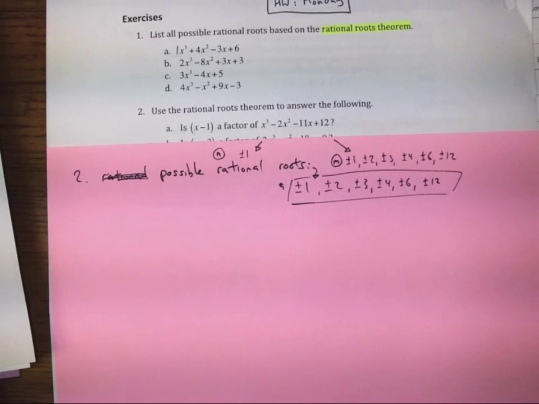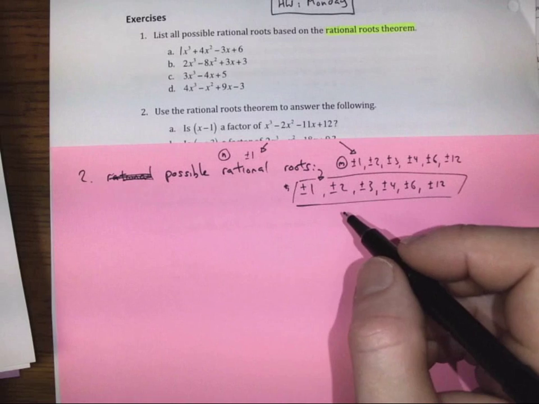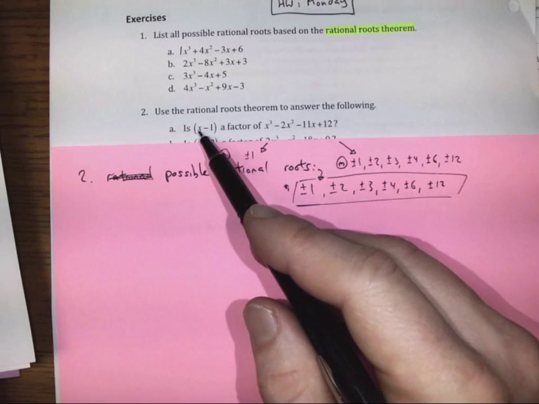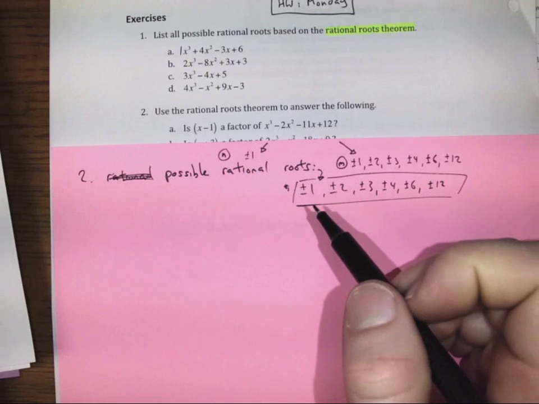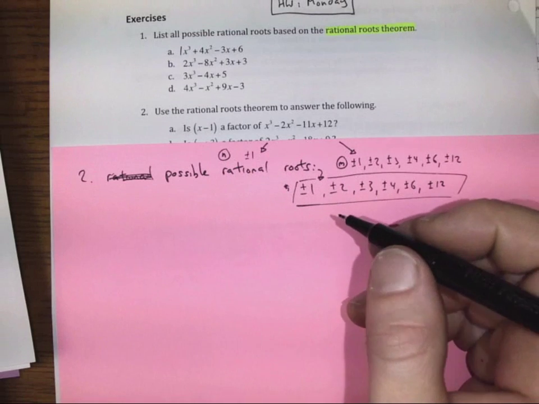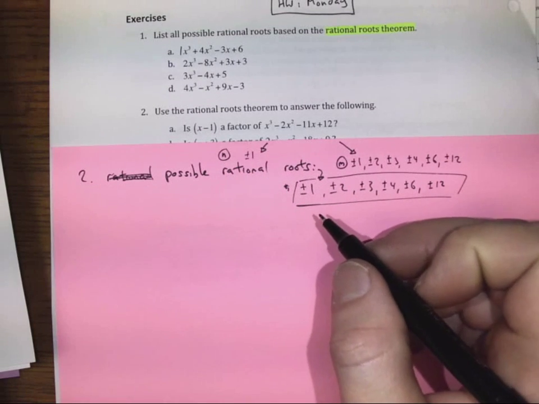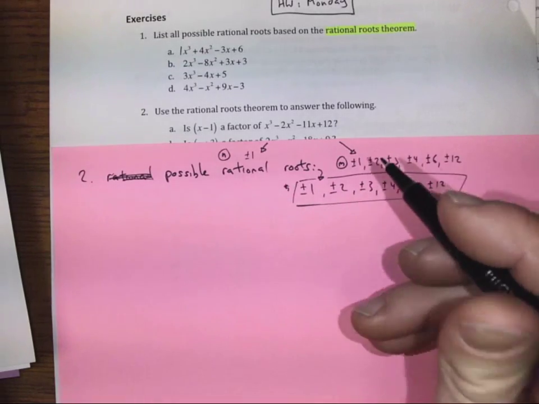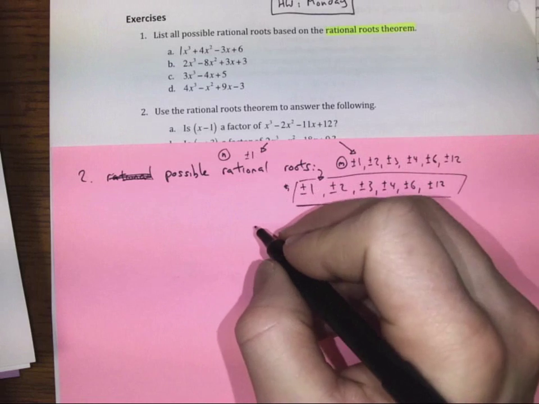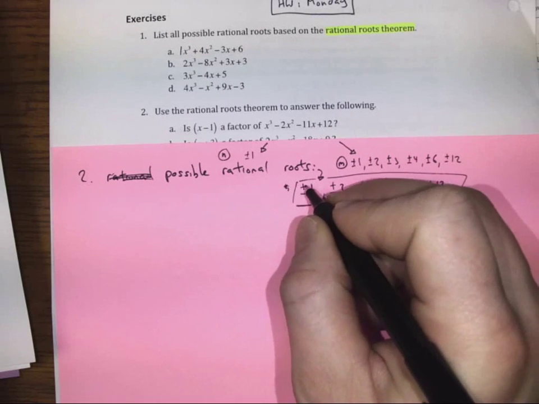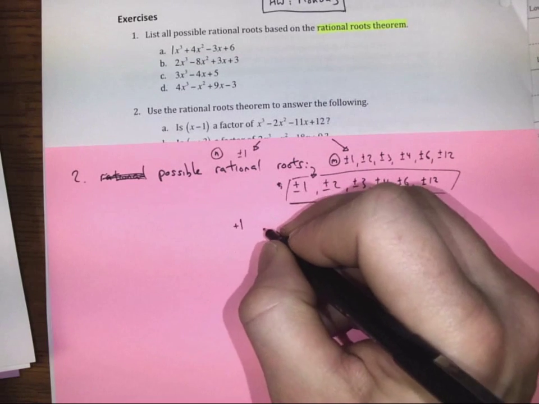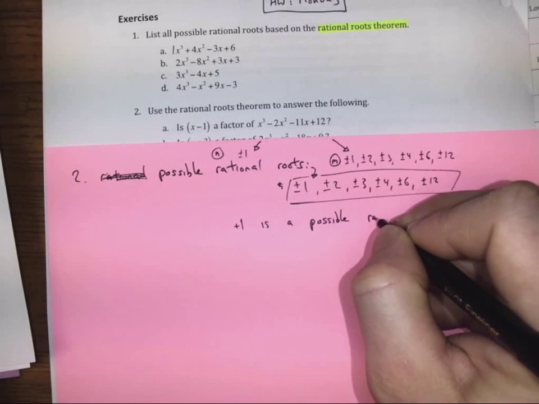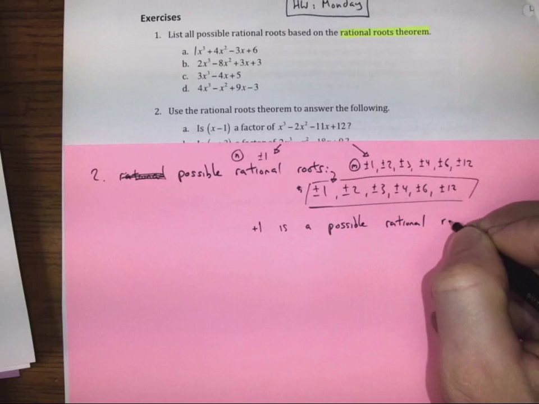Those are our possible roots that are rational, at least. There may be irrational roots as well. All right, and so do any of these correspond to a factor of x minus 1? Yeah, they do. And so it turns out that positive 1 is a possible rational root.